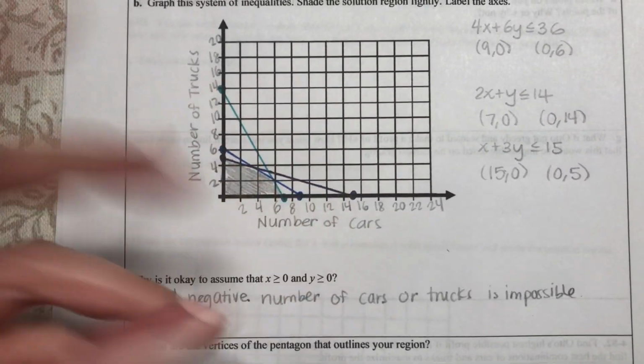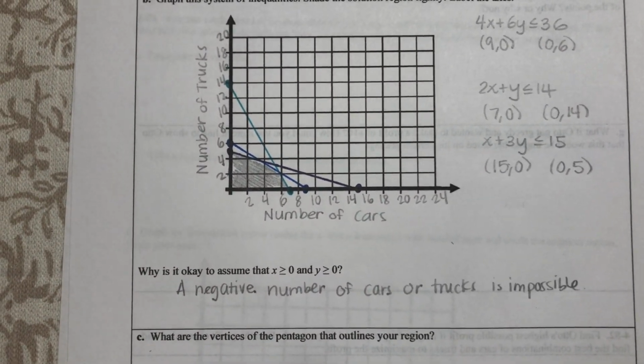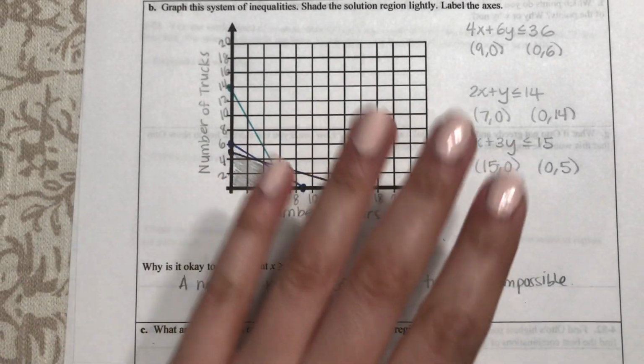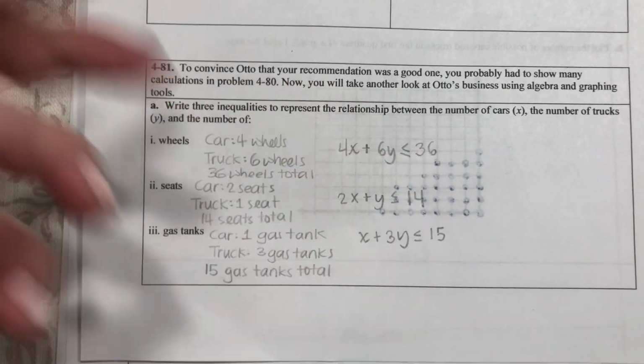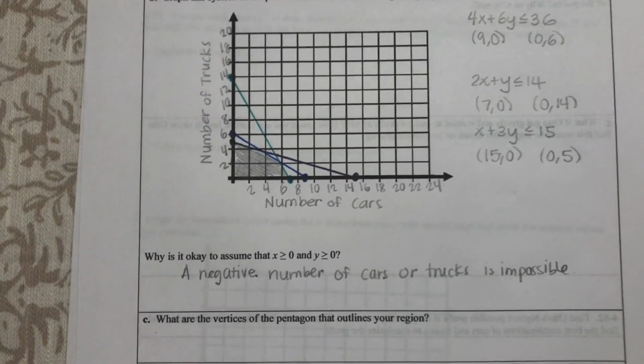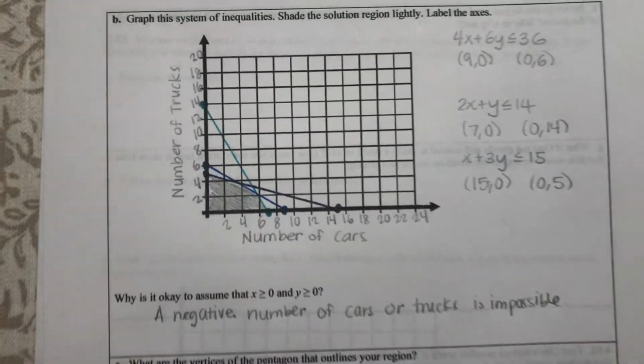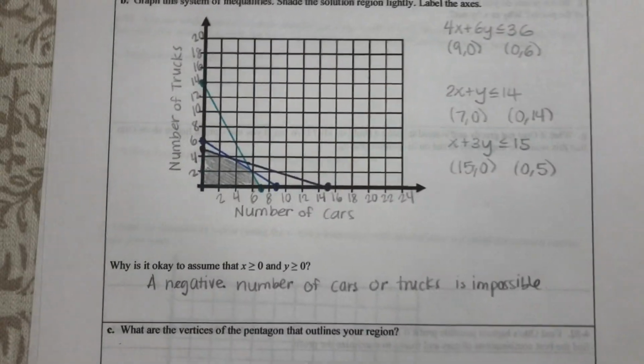Anything outside of here won't work. He won't have enough material for it. And basically you would test it by plugging your coordinate of choice into all three of these, and it should work for all three. And if you have the correct solution region, it should definitely work. So if it doesn't work when you plug it in, you know you've made a mistake.